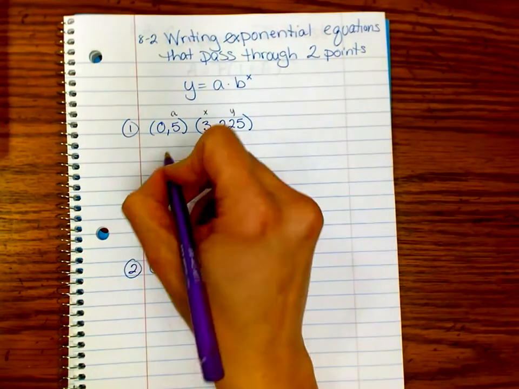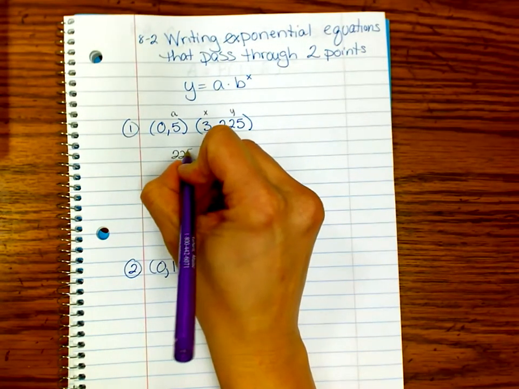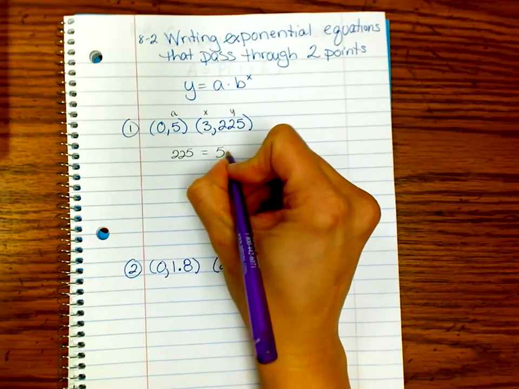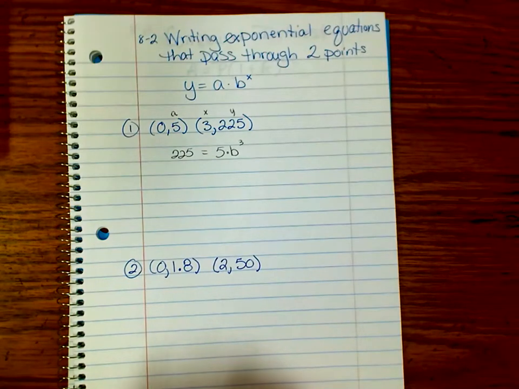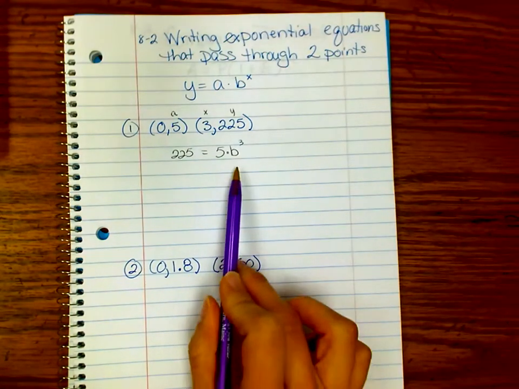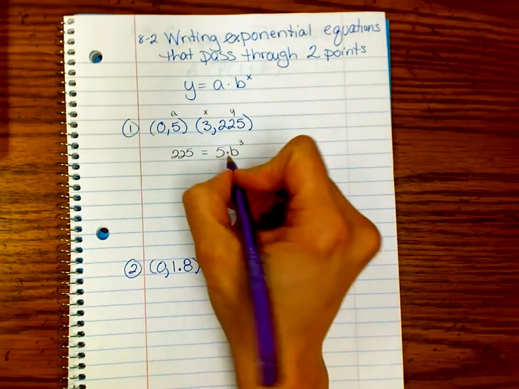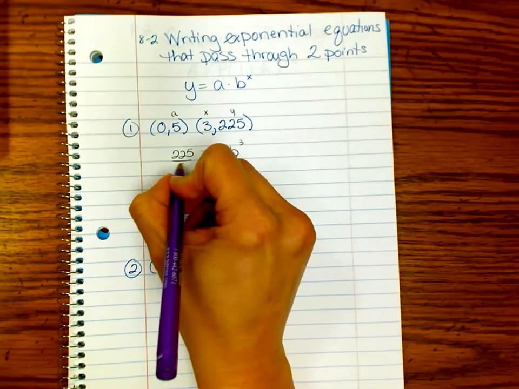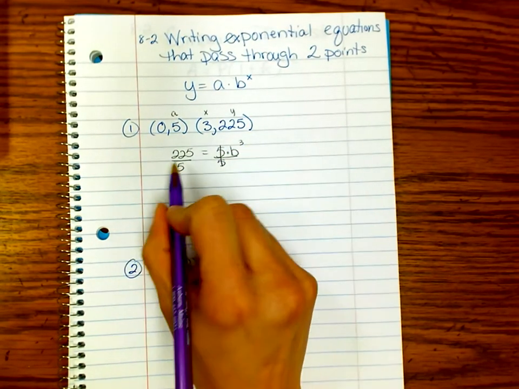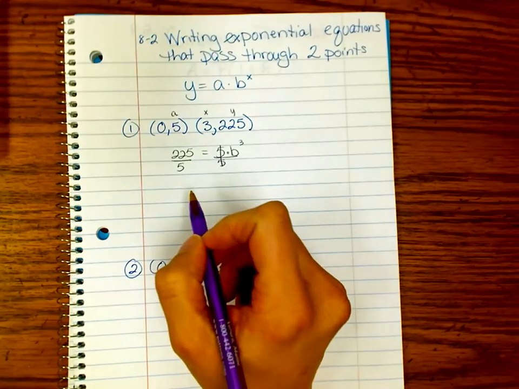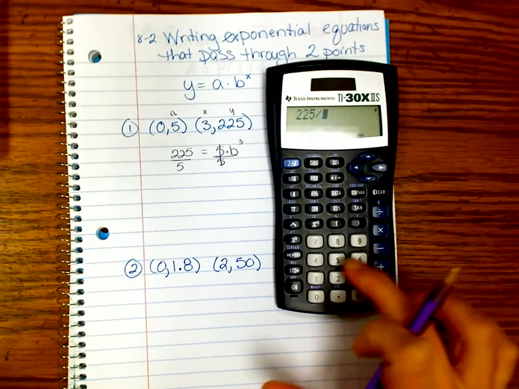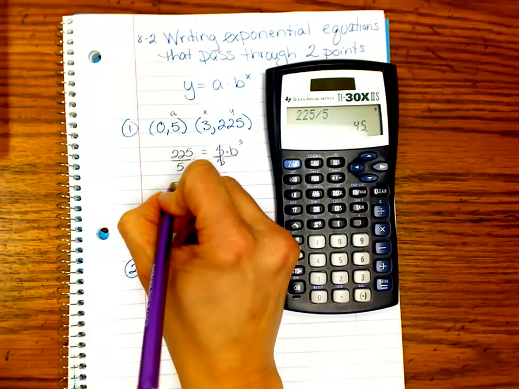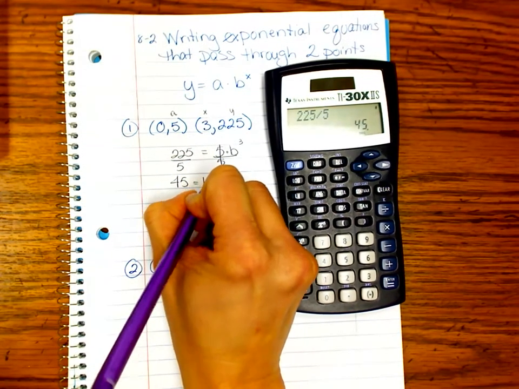So we just simply make substitutions. We say 225 is equal to 5 times b to the 3rd power. Well, in order to solve this equation, we need to get b alone. So we divide both sides by 5, and we get 225 divided by 5. What's that? 15? I think it's 45, but let's make sure. Yes, so 45 equals b cubed.